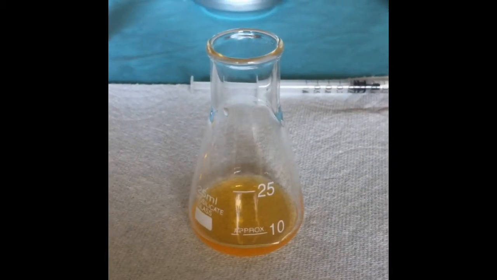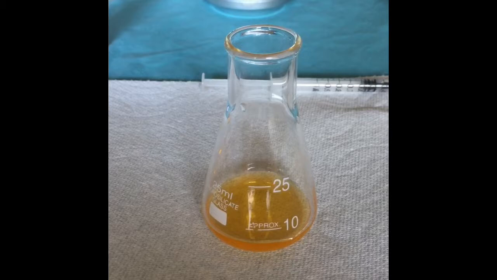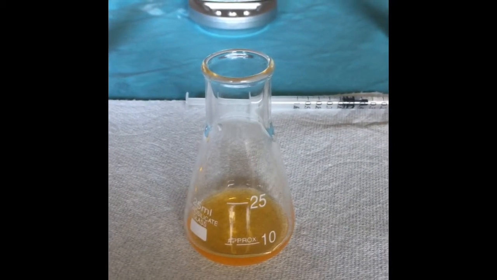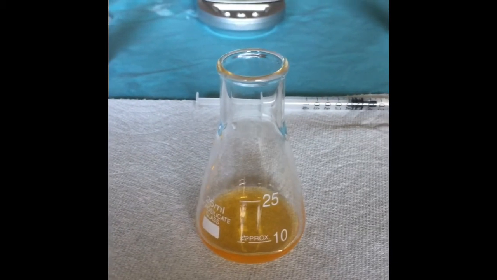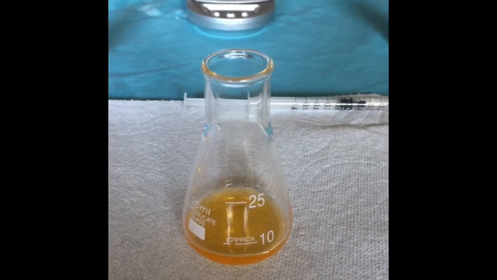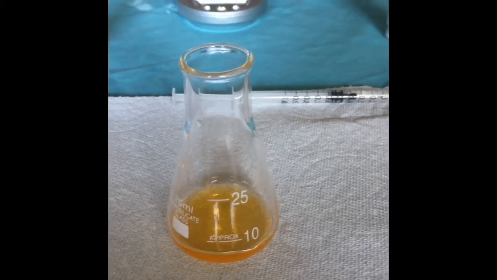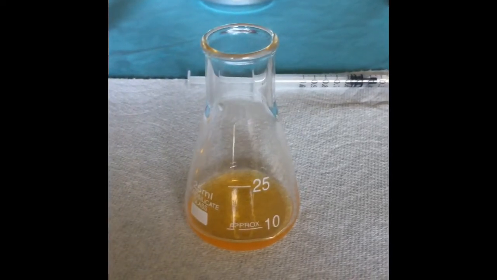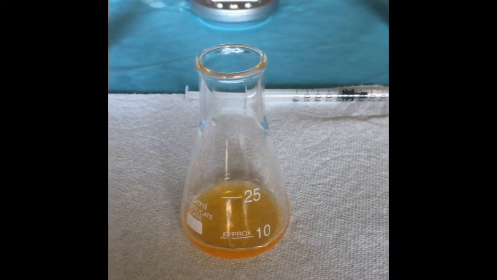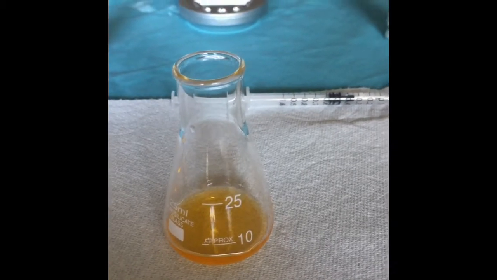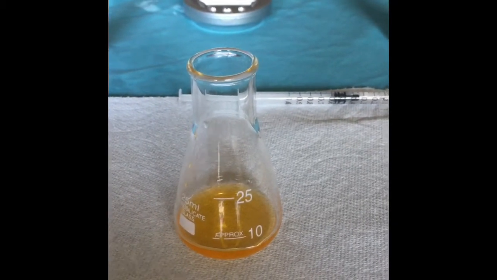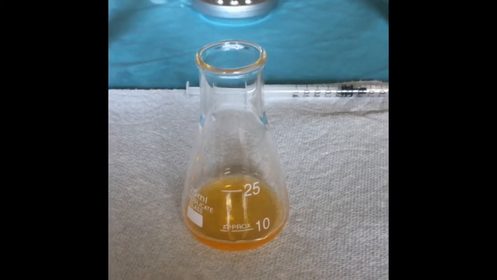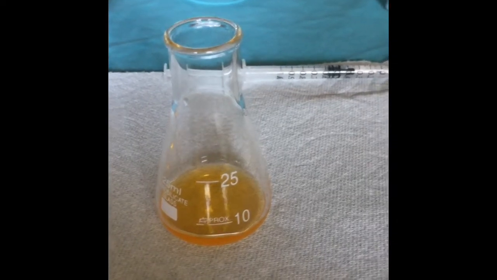I'll be weighing the Erlenmeyer flask and adding the calcium hydroxide solution and finding the mass of the calcium hydroxide solution, and then I will add the methyl orange color indicator and the hydrochloric acid dropwise to find the moles of the hydrochloric acid and the moles of the hydroxide in the sample to ultimately find the moles of calcium in the sample and the molar solubility and calculated solubility product.